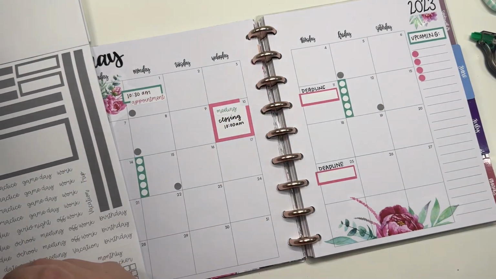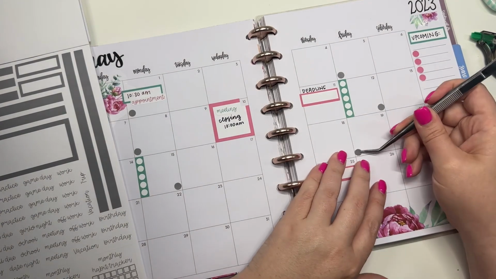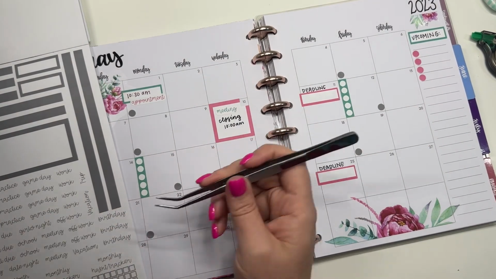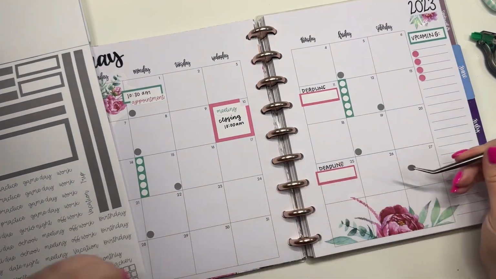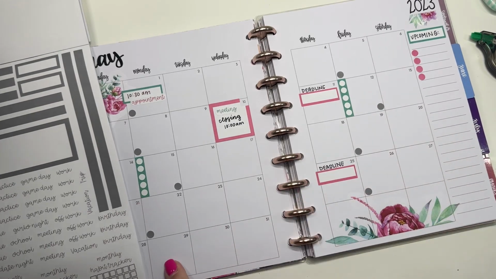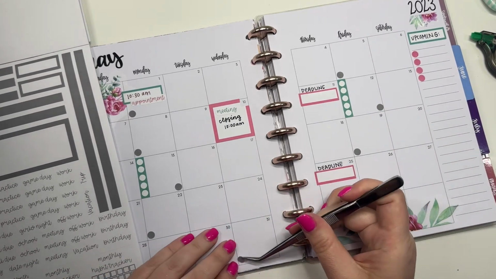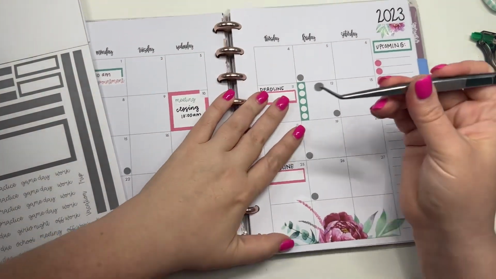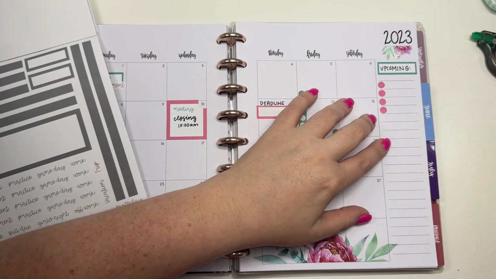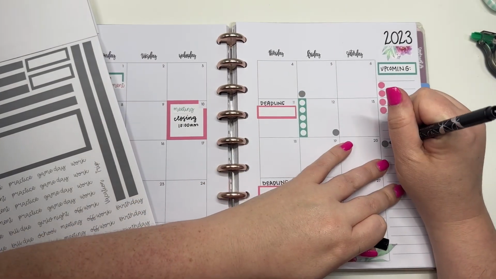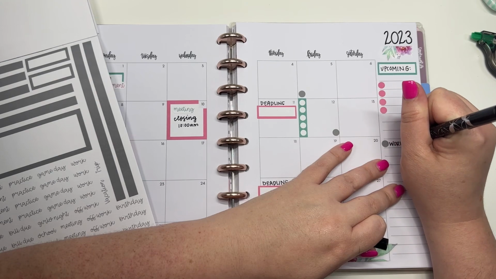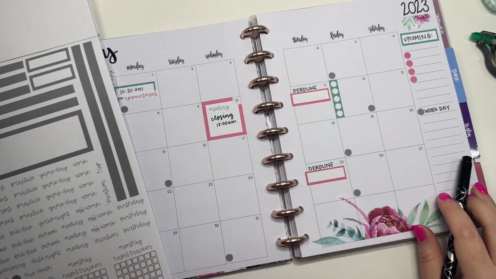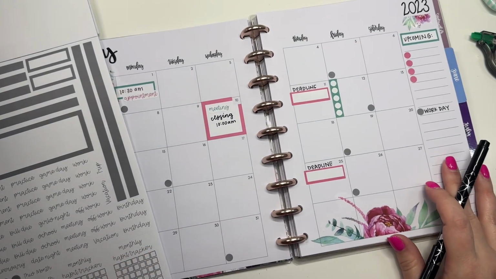Most of the time it's Monday, Friday for me, but some days it is different. Because this is Memorial Day, this week I'm actually working on Wednesday. So then I could even take this gray dot and put it over here and write work day. That way I know that I have scheduled out and organized my work schedule.